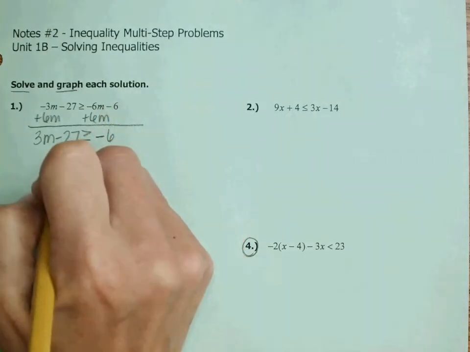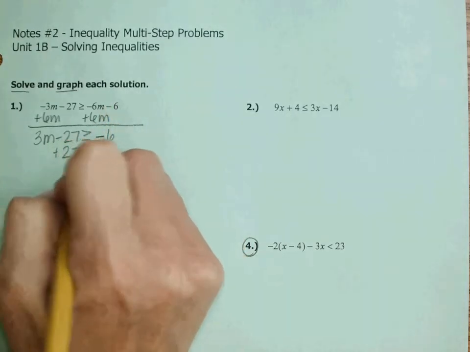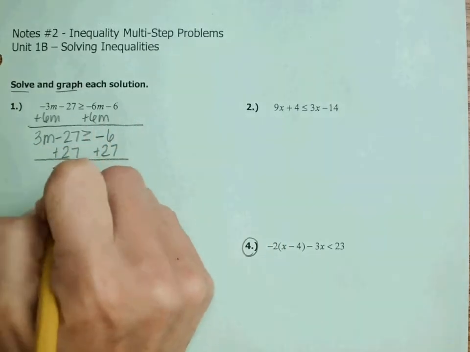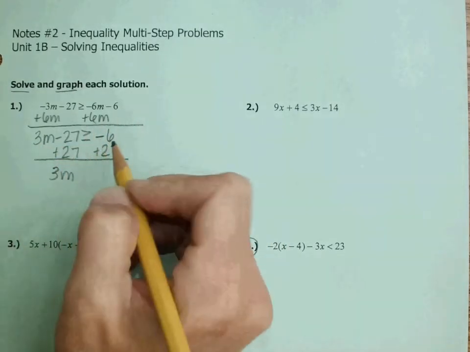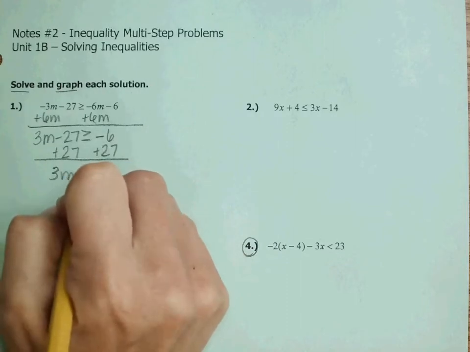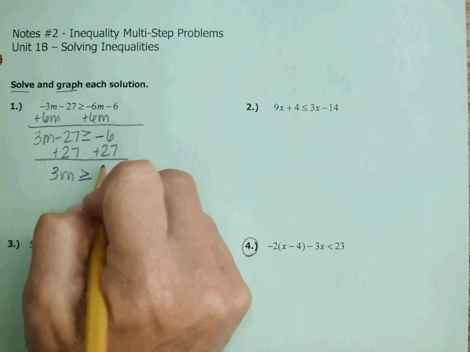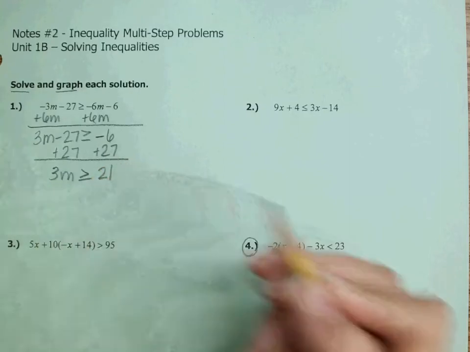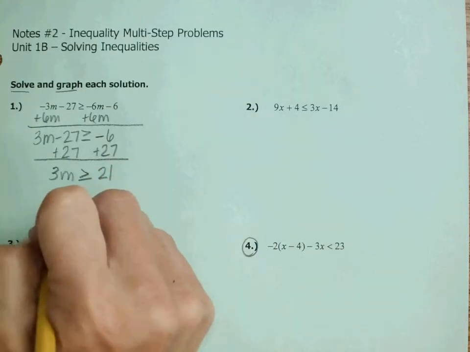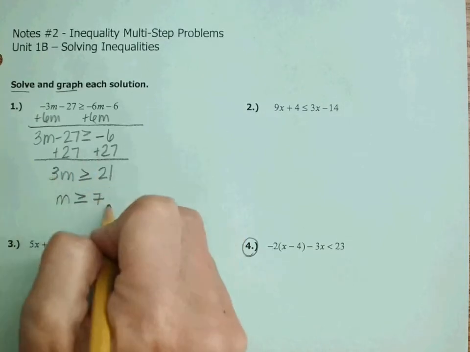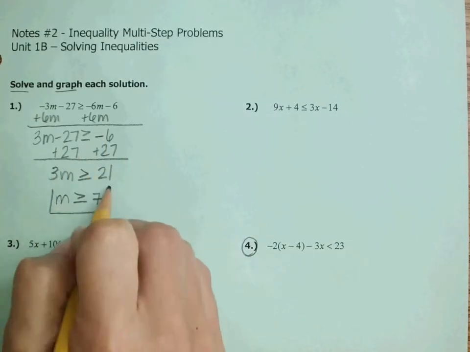And then I'll move my constant terms to the other side. So I add 27 to both sides. I have 3m. Negative 27 plus 27, I don't write. Greater than or equal to, and then I have negative 6 plus 27 is 21. And so my answer, m, is greater than or equal to 7. Okay, so 3 times 7 is 21. So I'm going to go ahead and box that in.